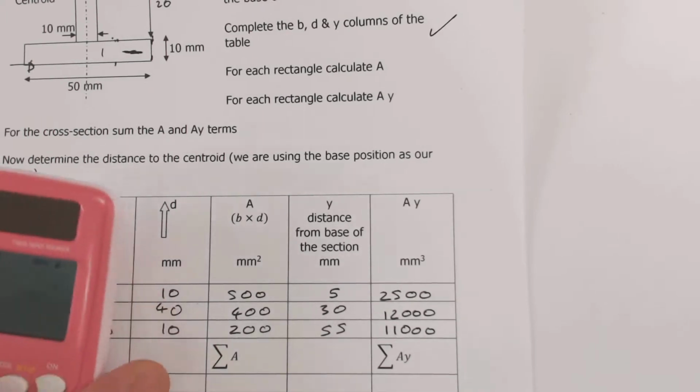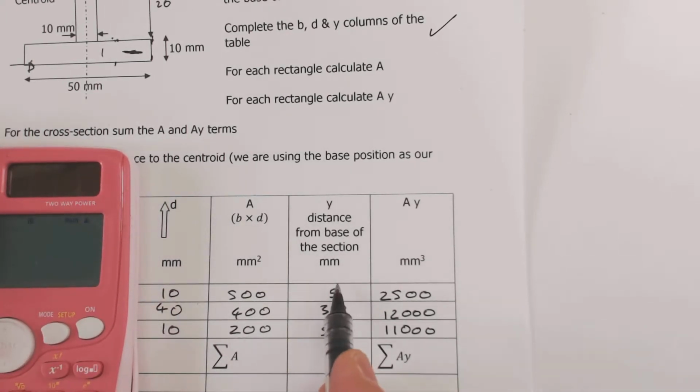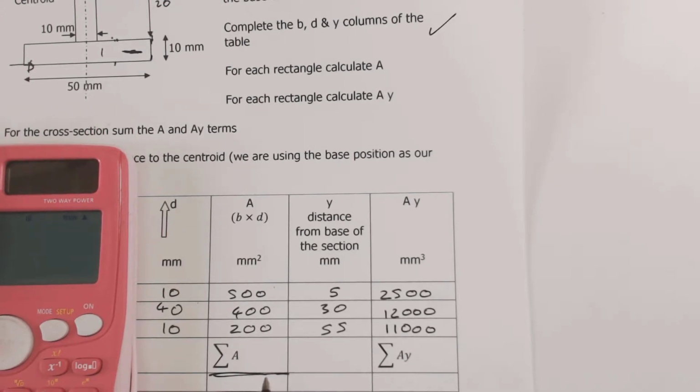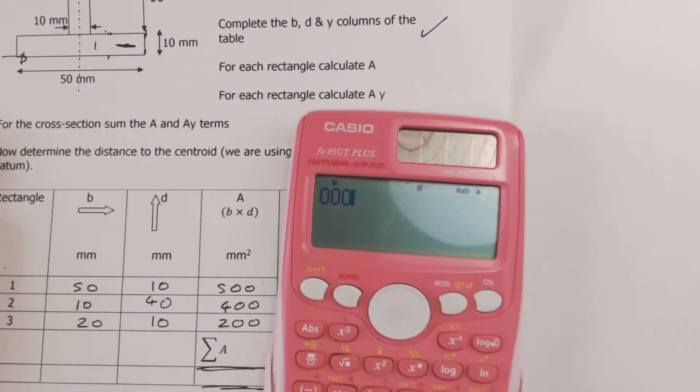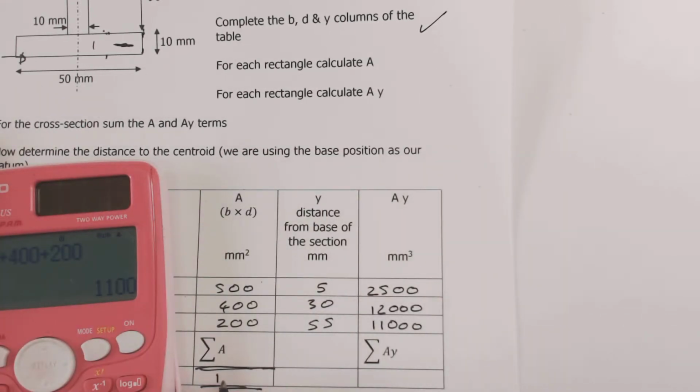The next thing is to do this column here and add up my A's. So we have got 500 plus 400 plus 200. So I've got 1, 1, 0, 0 there.